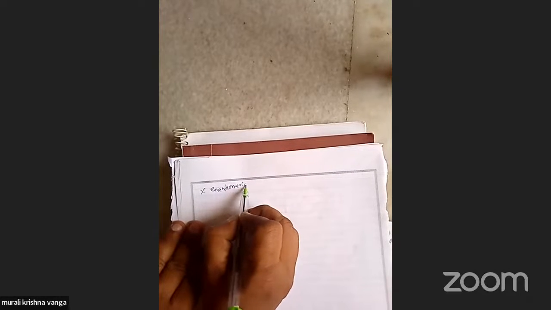Next one is very, very important: percentage of enantiomeric excess.